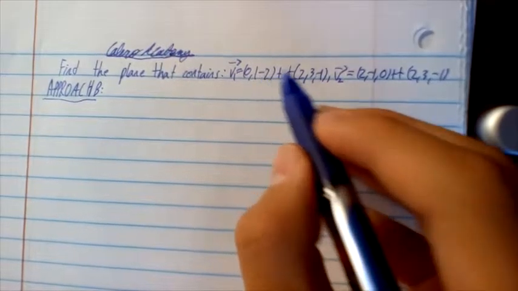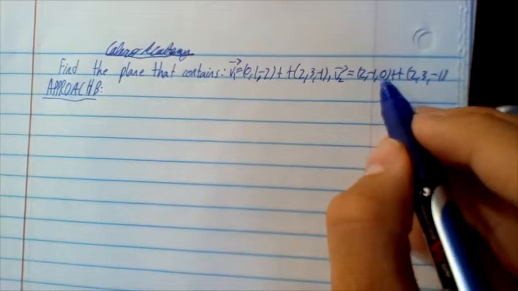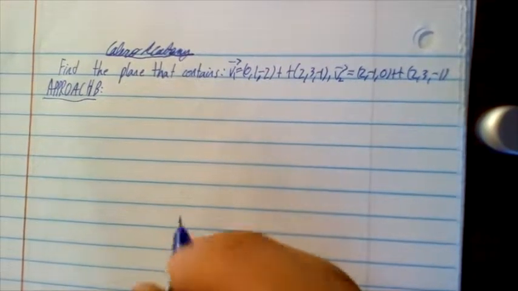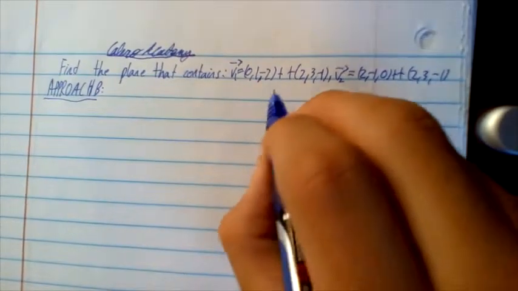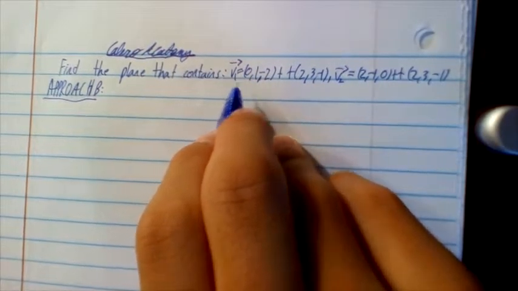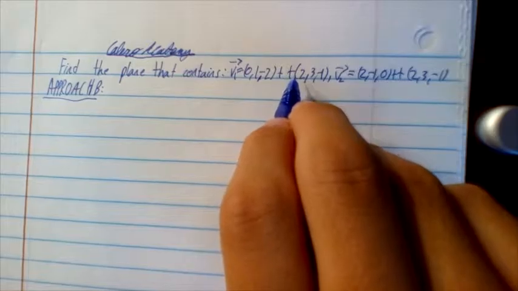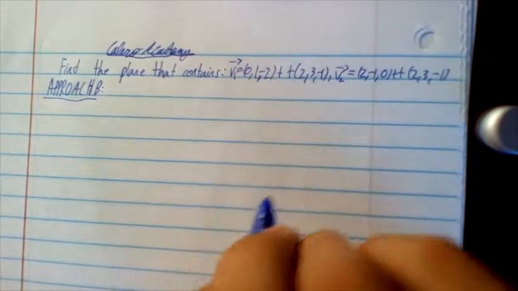Okay. They give us 2 points already: (0, 1, -2) and (2, -1, 0). So, where can we find a third point? The way you can create a third point at random is, look at vector 1. It defines a line, and as you plug in values of t, you get new points on that line.